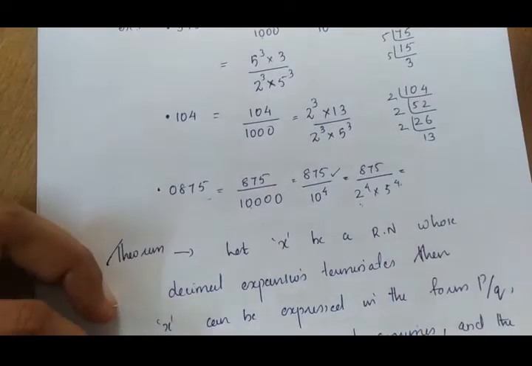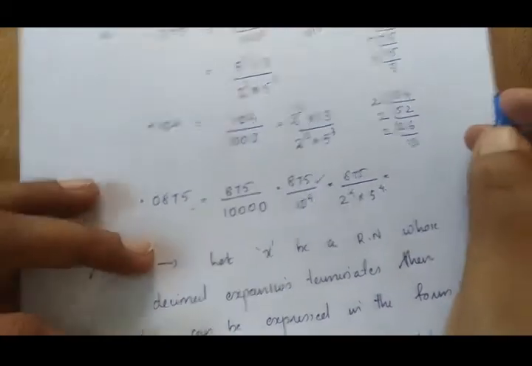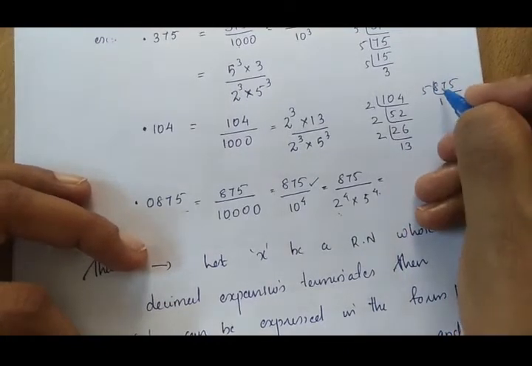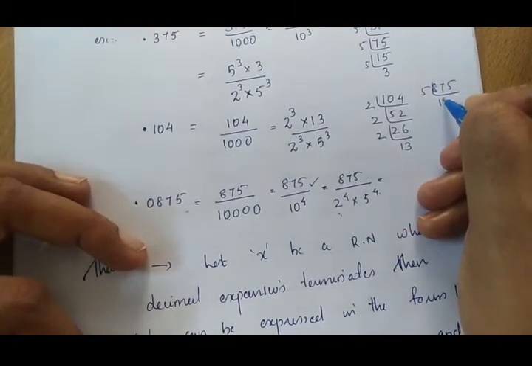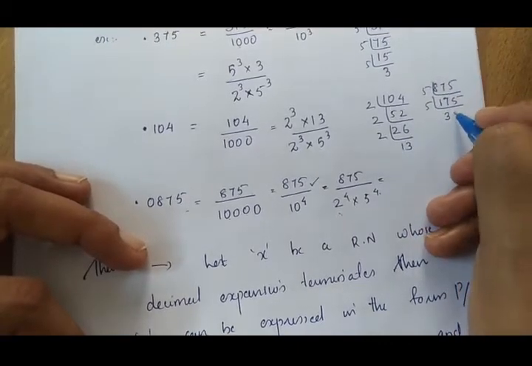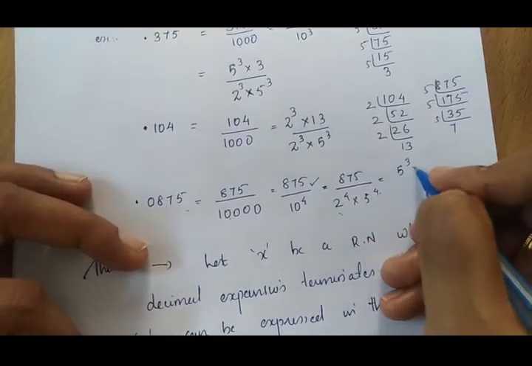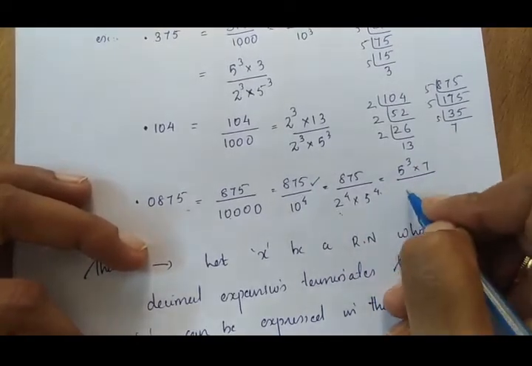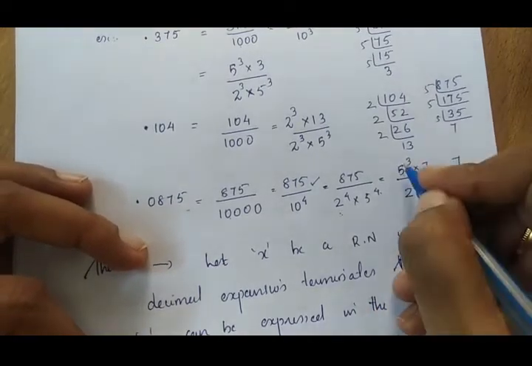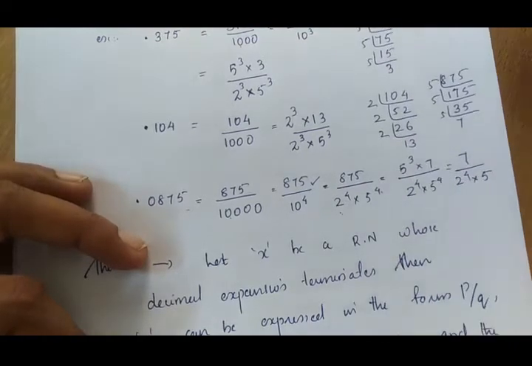We can factorize 875 as 5 raised to 3 into 7. So we can write it as 5 raised to 3 into 7 divided by 2 raised to 4 into 5 raised to 4. Then 5 raised to 3 and 5 raised to 4 get cancelled, leaving a single 5.